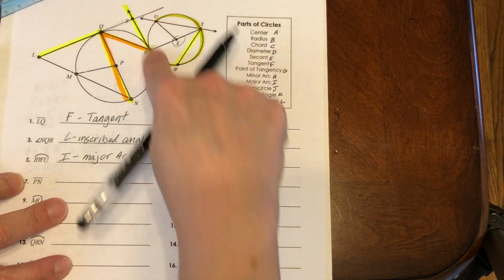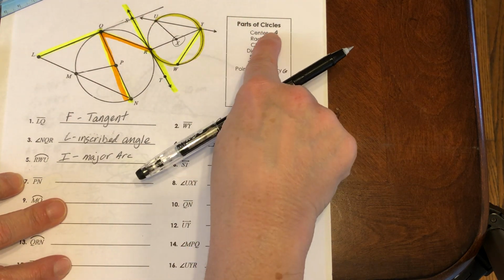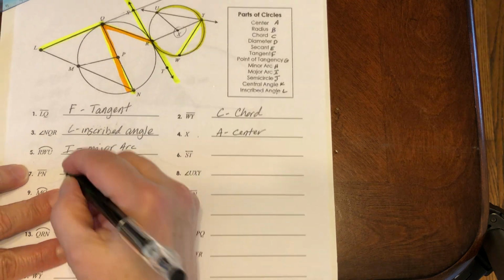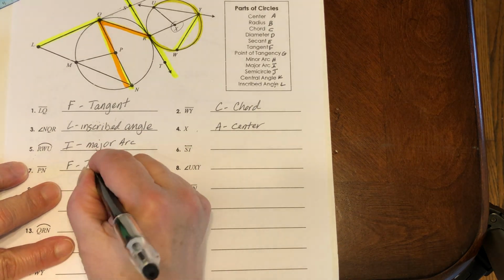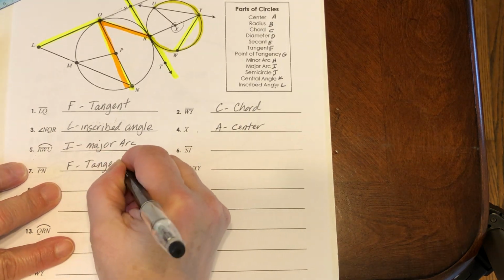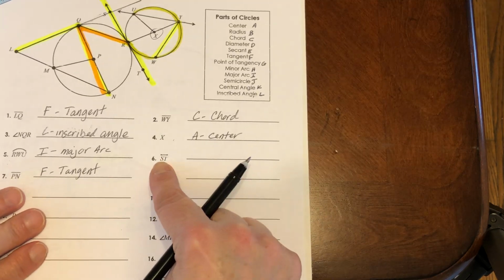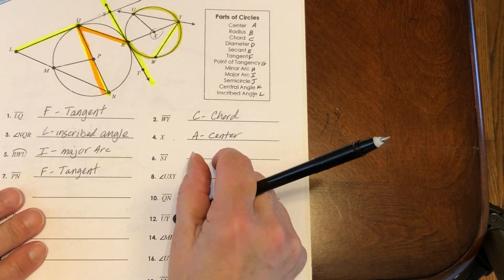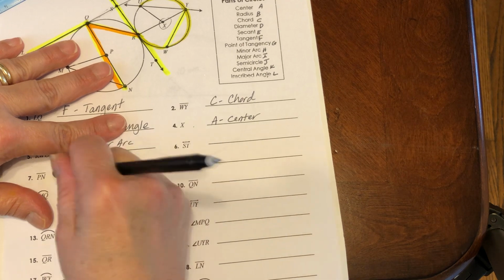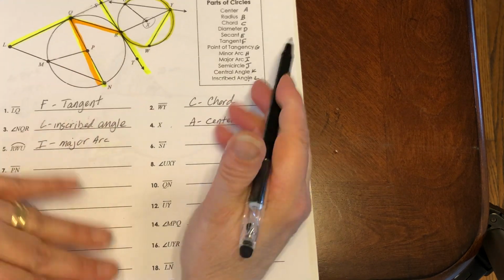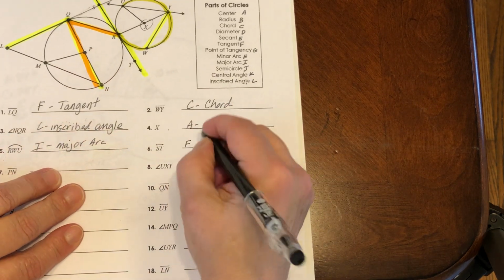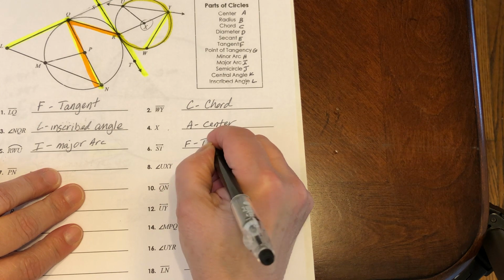That's a tangent, and that's a tangent. Tangent is F. And it can repeat itself more than once on this worksheet. ST is a tangent.